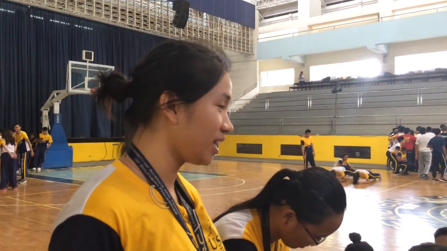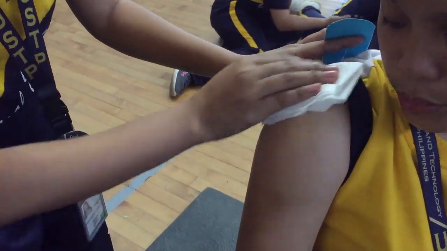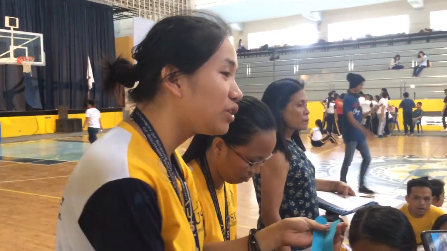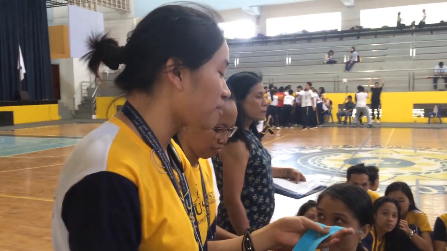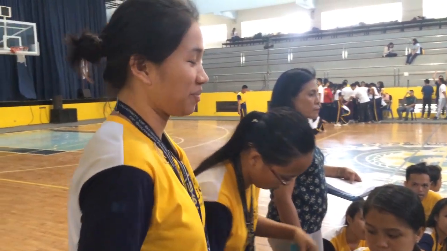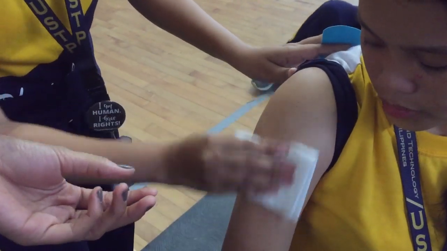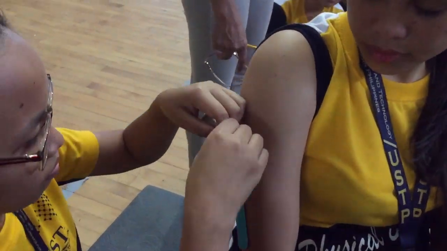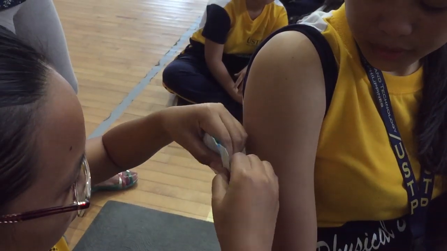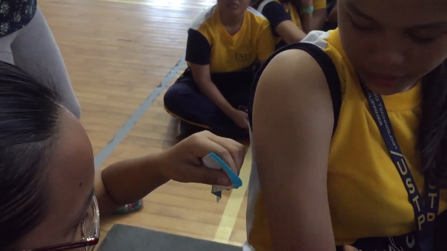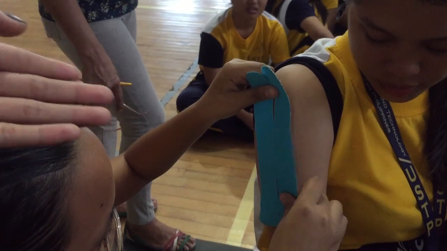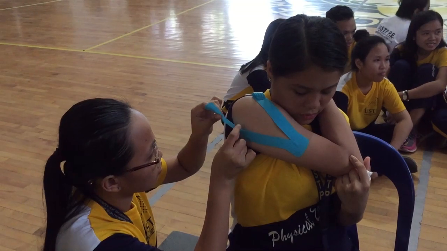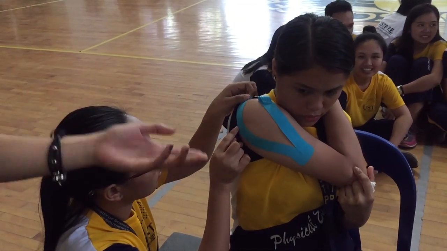For the deltoid part. The deltoid muscle is responsible for uplifting the arm, and this kinesio tape will help reduce any type of muscle pain in the deltoid muscle. First, we must wipe the shoulder using a tissue.